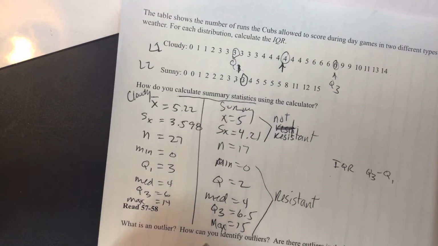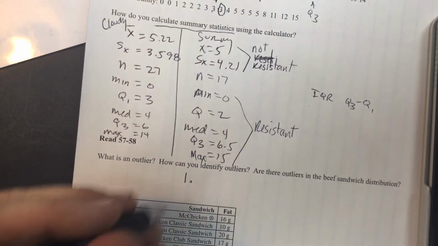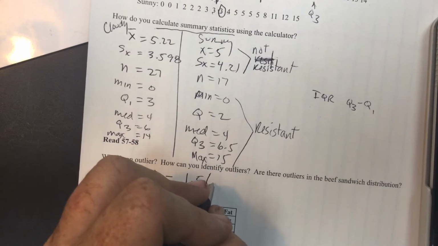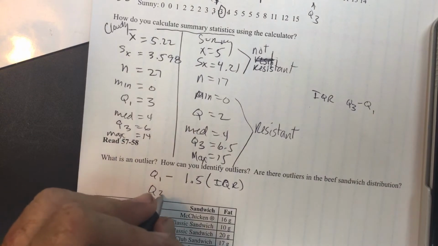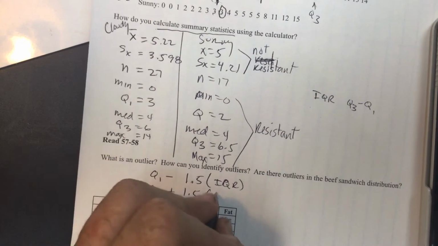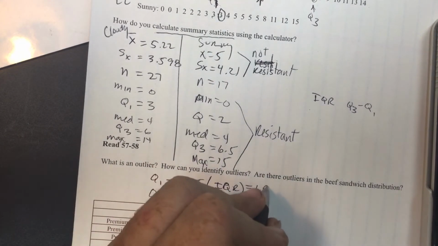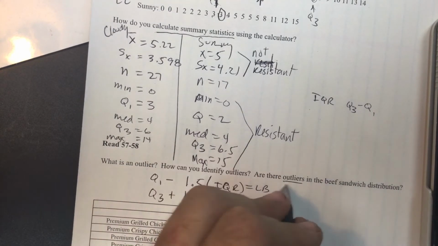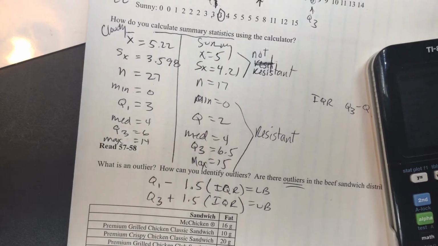And then to find the outliers, again, it's a quick review: the lower boundary is Q1 minus 1.5 times IQR, and the upper boundary is Q3 plus 1.5 times IQR. If anything is outside of those two boundaries, then it's considered an outlier. Okay? So just a real quick review.